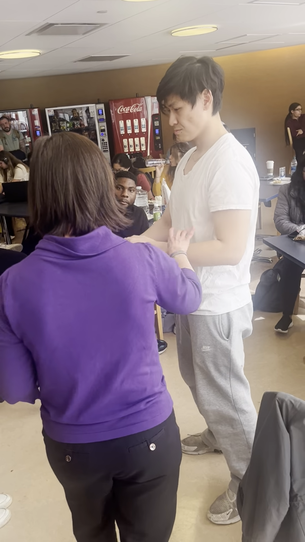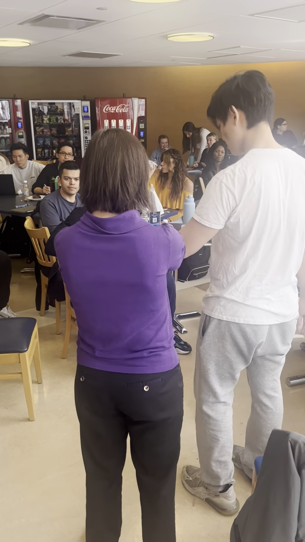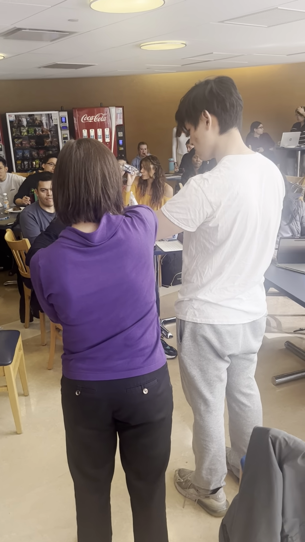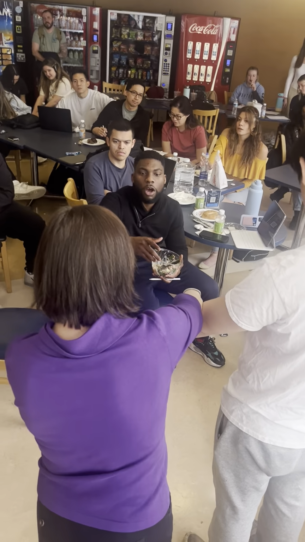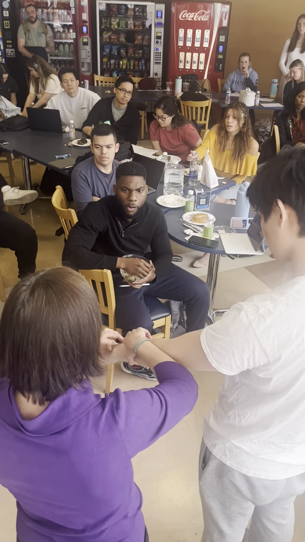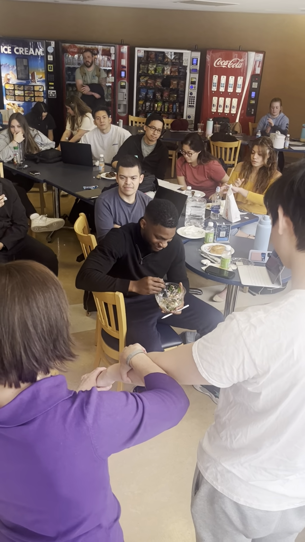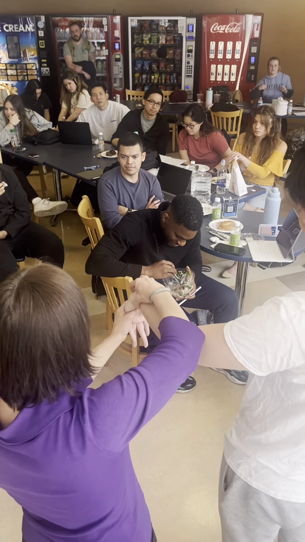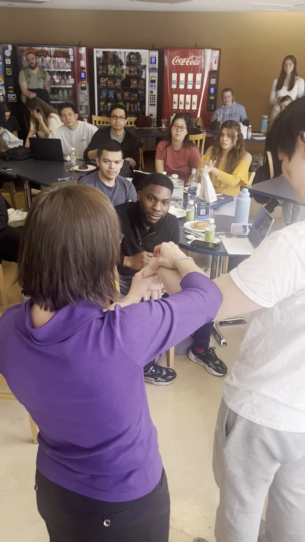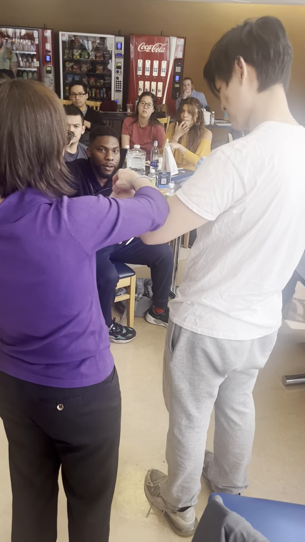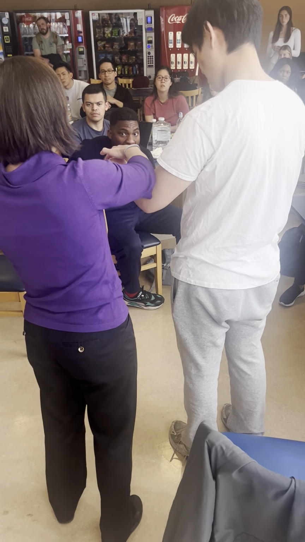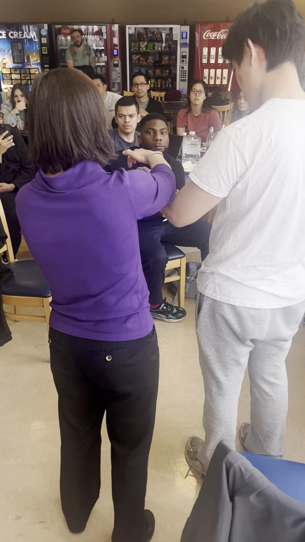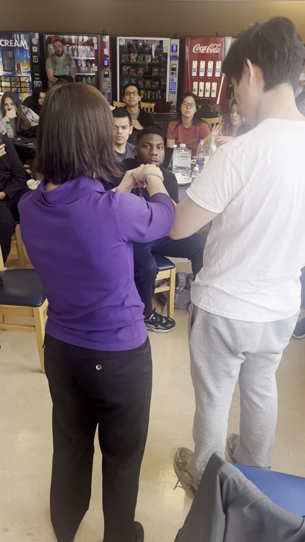Wrist and hands landmarks. What's this? Ulnar. Palpate the wrist joint. And what bones are over here? What bones are these? And where is the MCP joint?